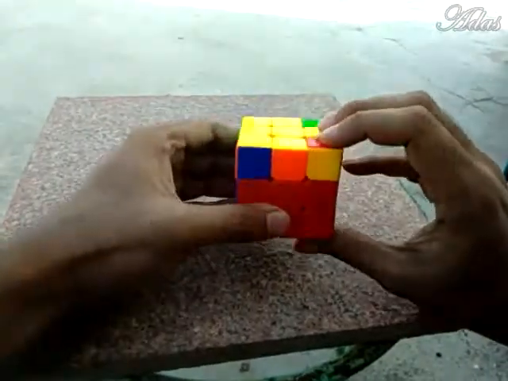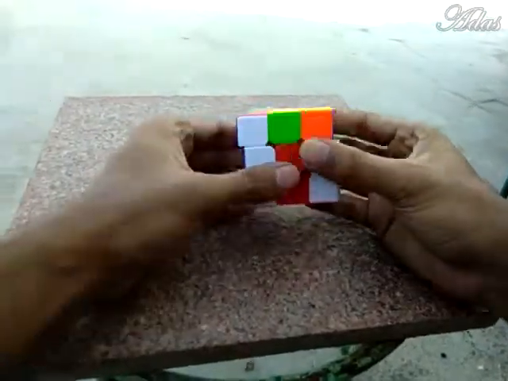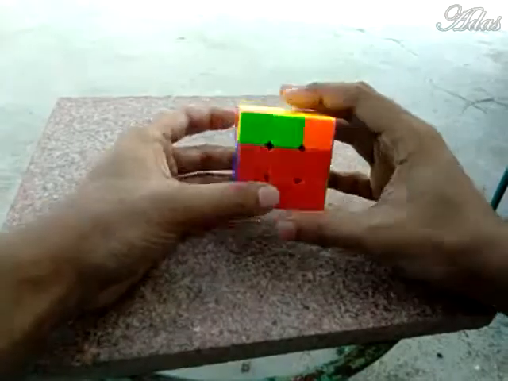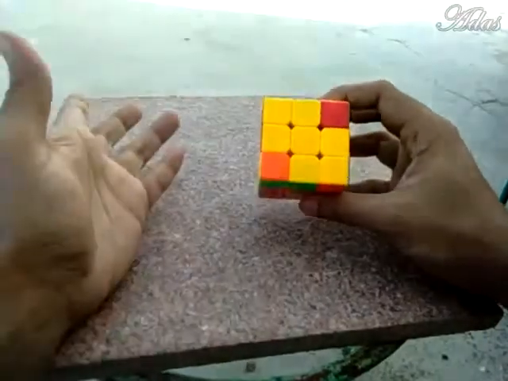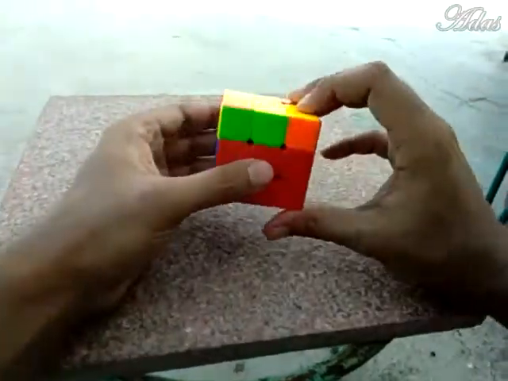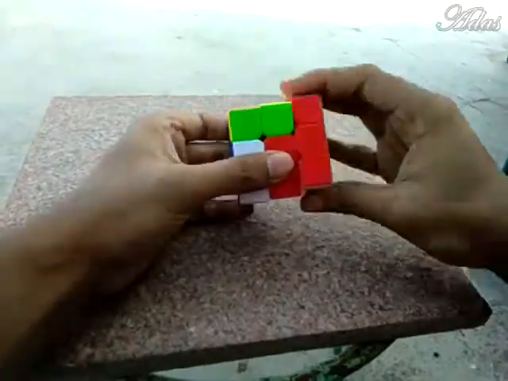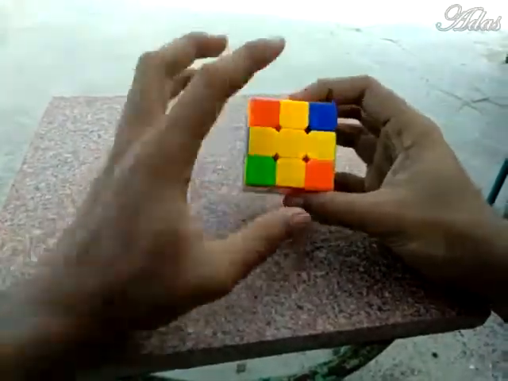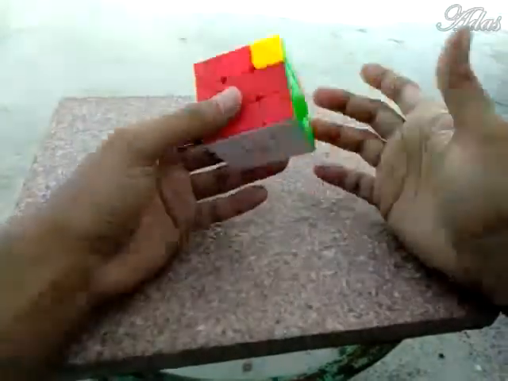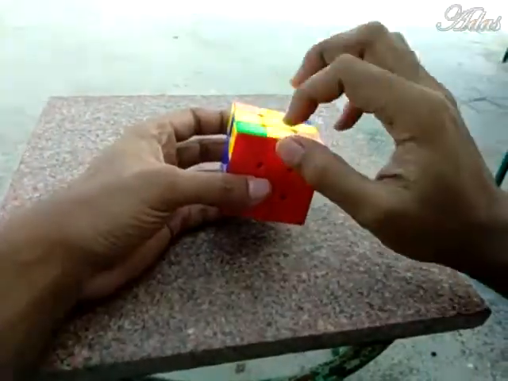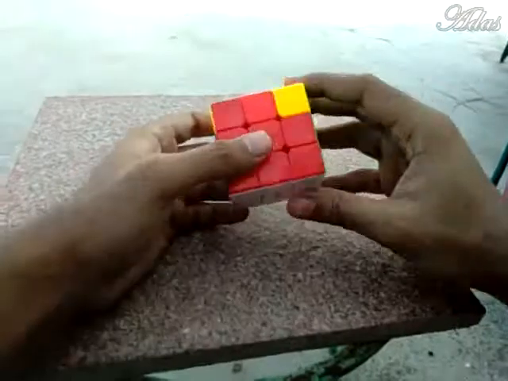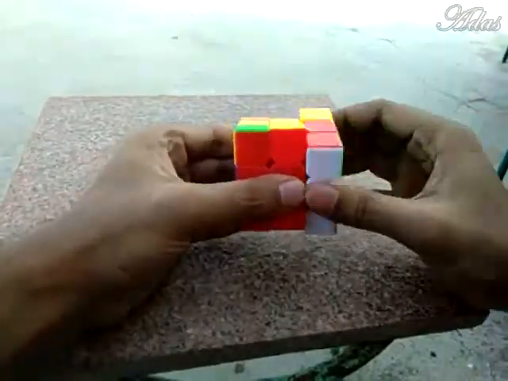Okay, a different shape is again formed. Let's go to the same algorithm again. Okay, we got a plus. One algorithm which can make this plus into a full yellow is like doing this.